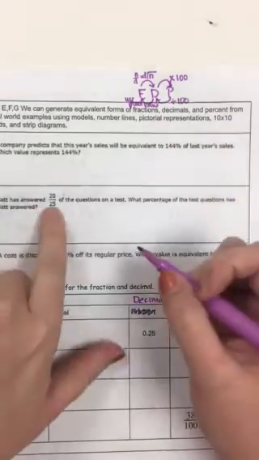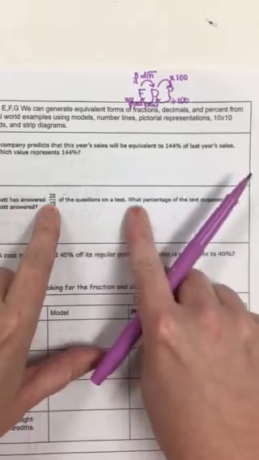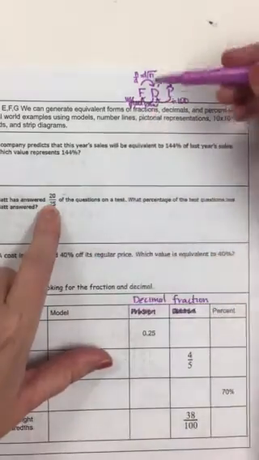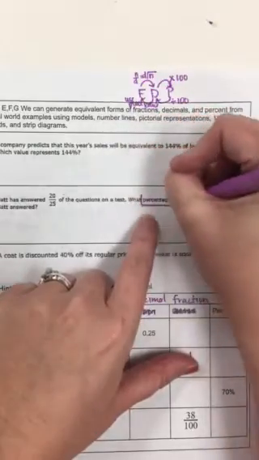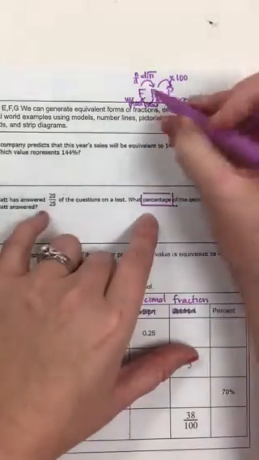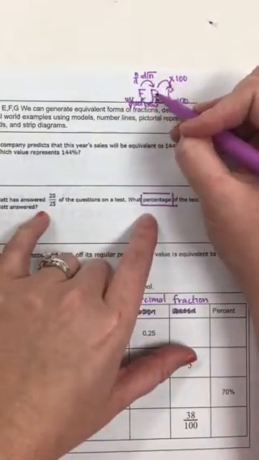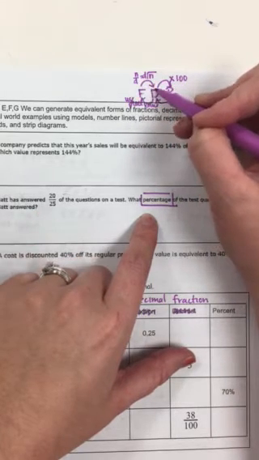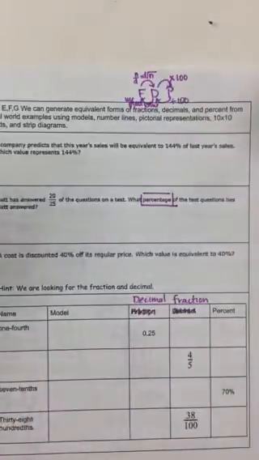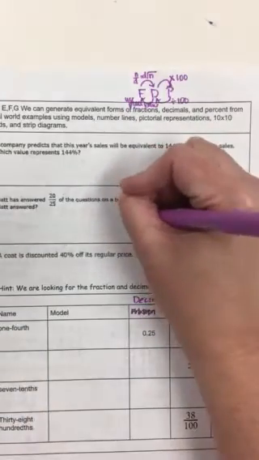I am going to tell you that to go from a fraction to a percent, if you'll notice, because this question is asking us to find the percent of something, the first thing we have to do is change it to a decimal, then we can change it to a percent. So you change it to a decimal first, then change it to a percent. So there are going to be two steps here.